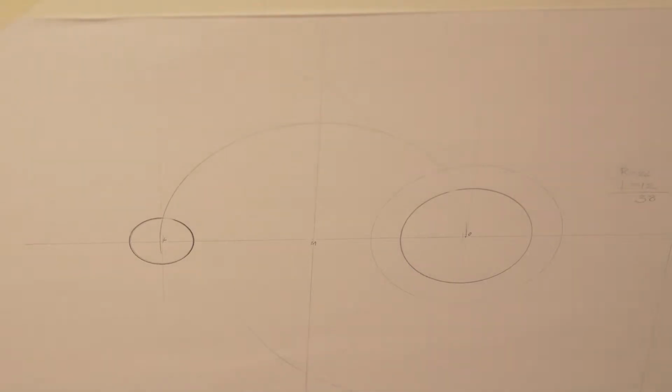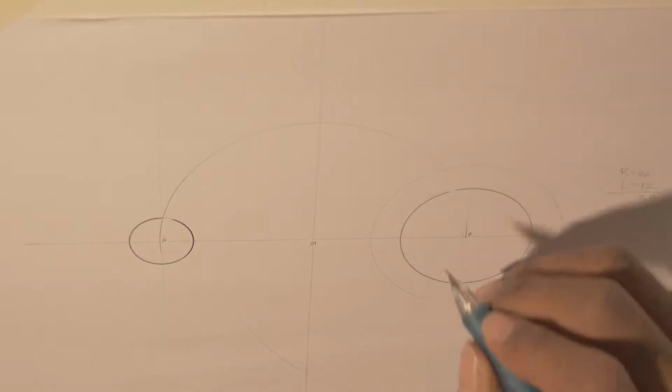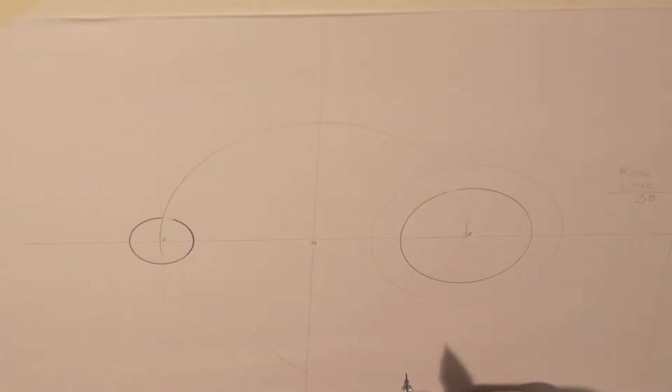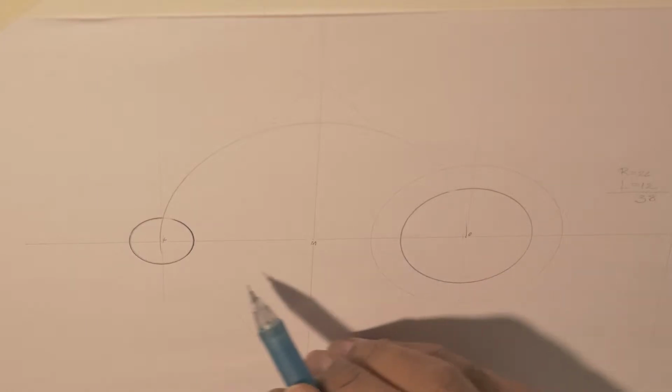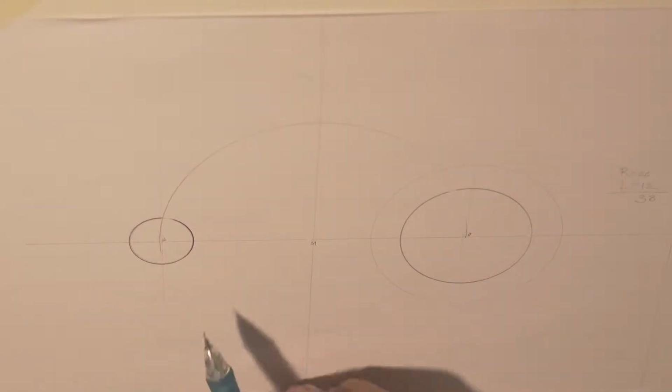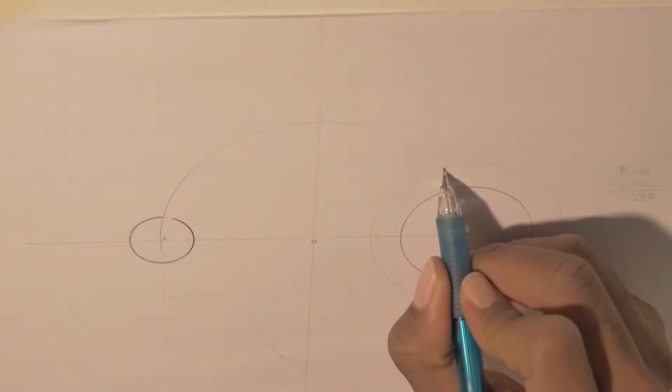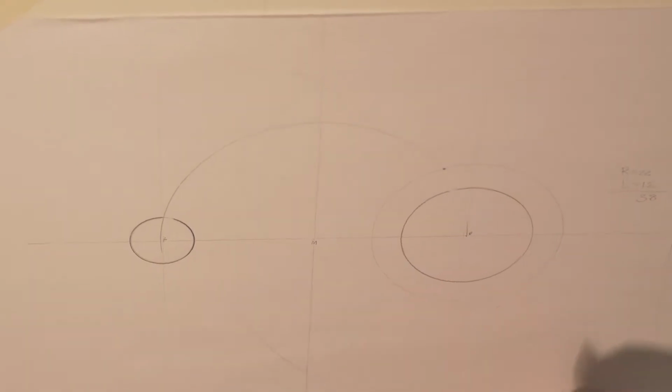Now that we have our construction circle, we take the point from the construction circle that intersects with the semicircle that we drew when we bisected L and O, and that will be here. That's the point there. So now let's give that point a name.